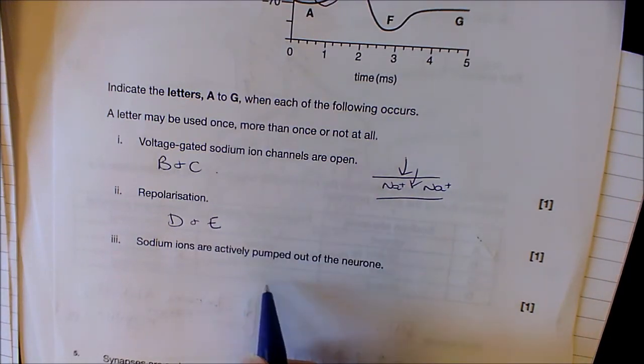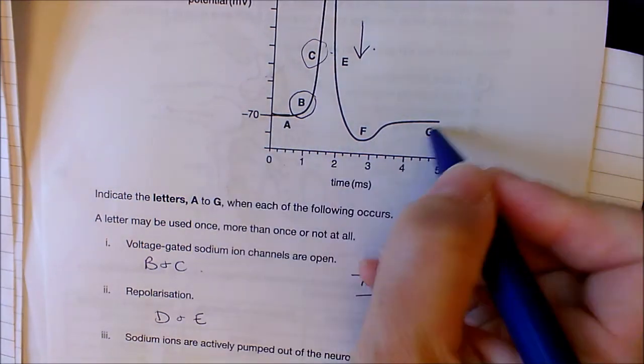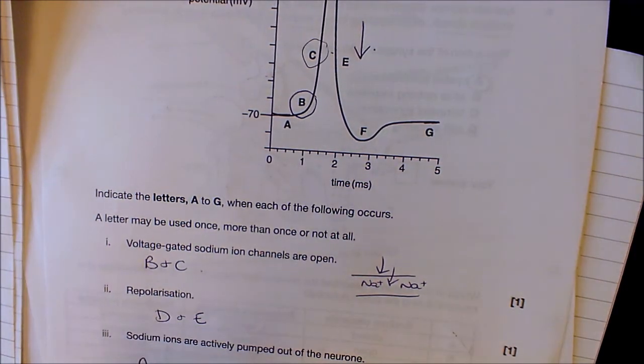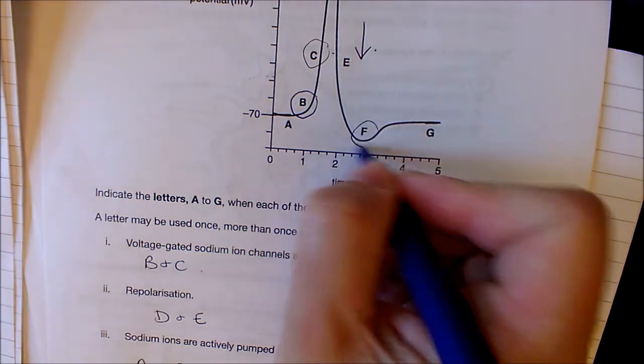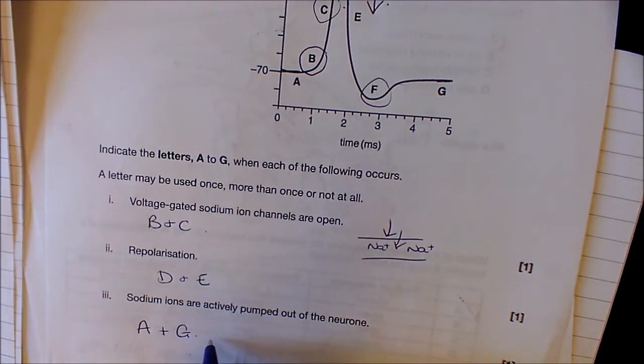And then sodium ions are actively pumped out of the neuron. Well, we know that that's used to establish the resting potential. So we've got our resting potential here, A and G. So it's definitely A and G, but also in F, because we're just getting to the point where we are re-establishing that. So A, F and G.